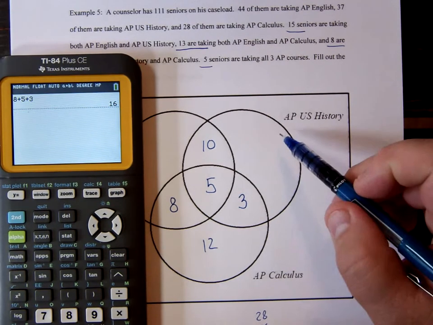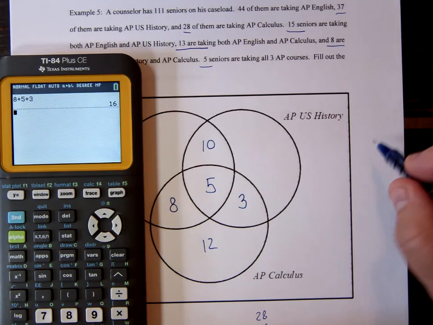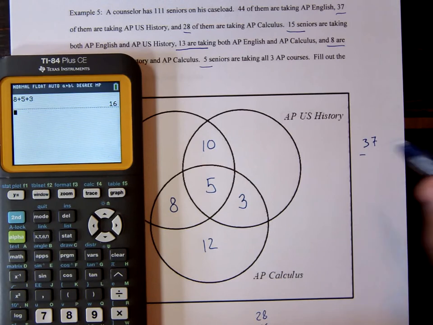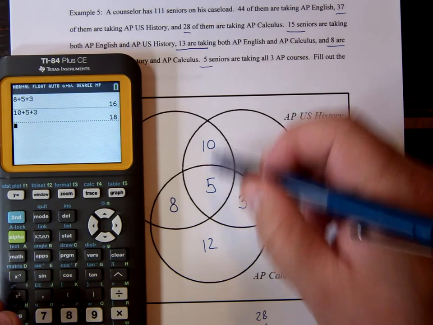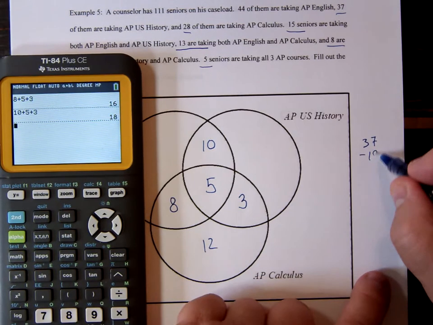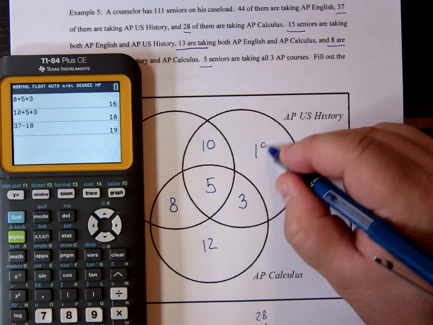AP History, there are 37 taking history, so 37 minus 10, 5, 3, we already have those 18, 37 minus 18, so 19 students.